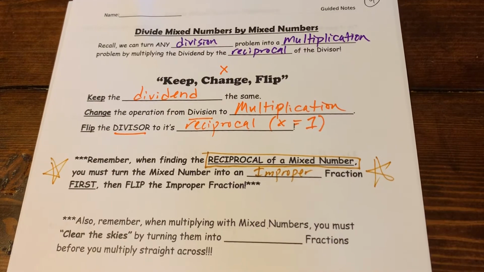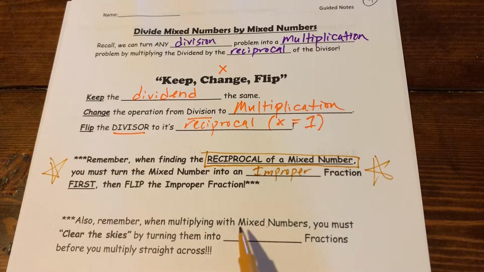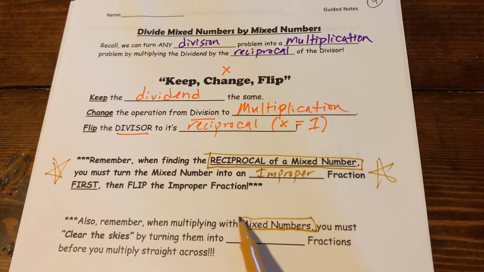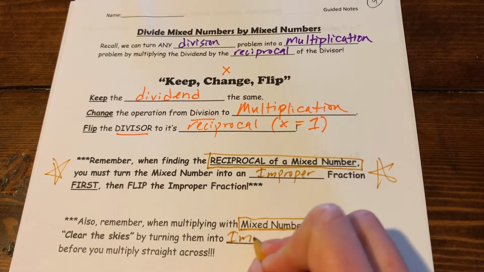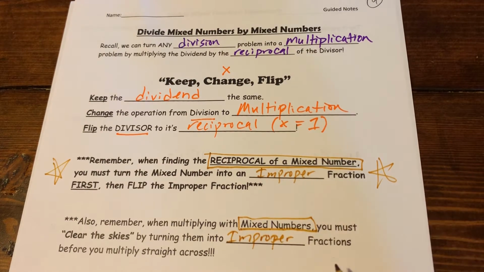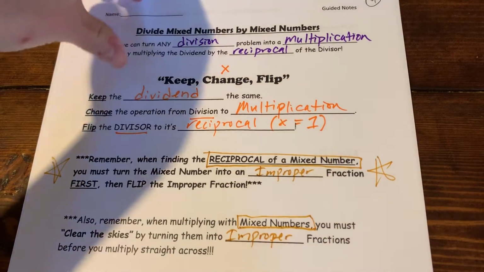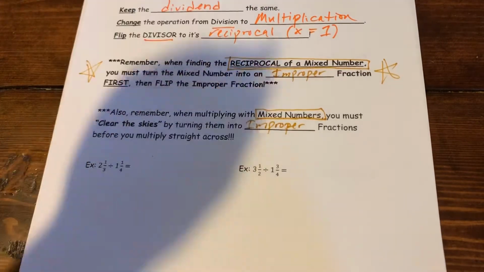Also, something else to be very mindful of. Remember, when you multiply mixed numbers, you need to make sure you clear the skies first, right? So we talked about that, which means getting that whole number out of the way. And you get that whole number out of the way by turning it yet again into an improper fraction first. So what is the common theme here? Improper fractions. We want to turn our mixed numbers into improper fractions. So let's do a couple of examples together.